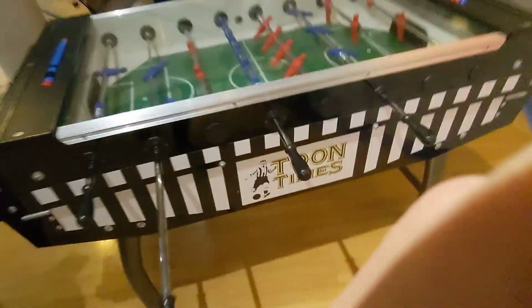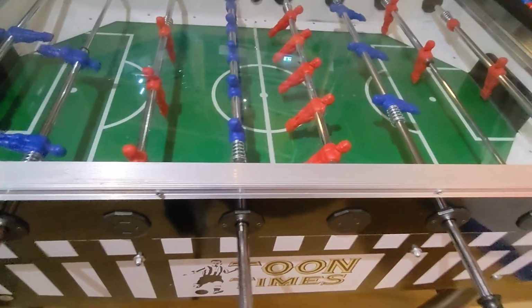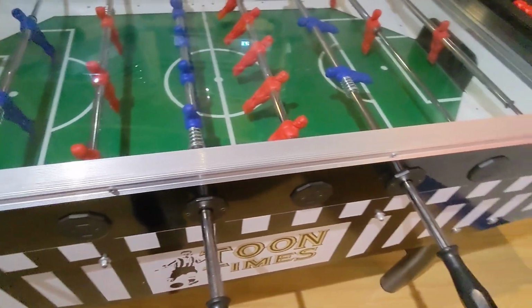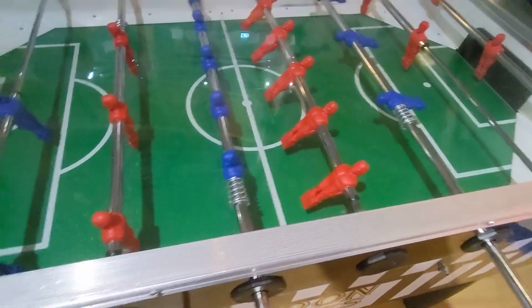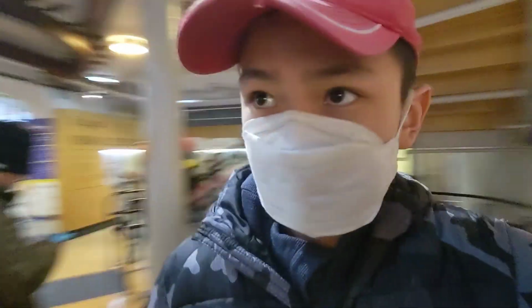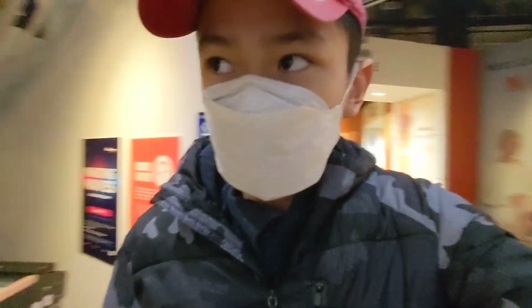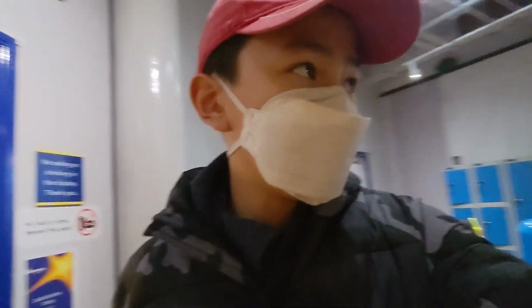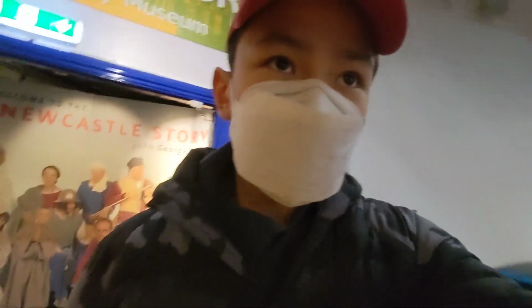This is the football where you play football, with that bar. So guys, we're going up. So I want to show you about this.